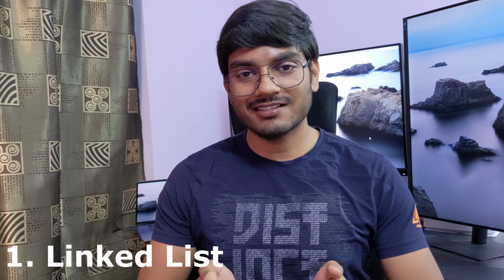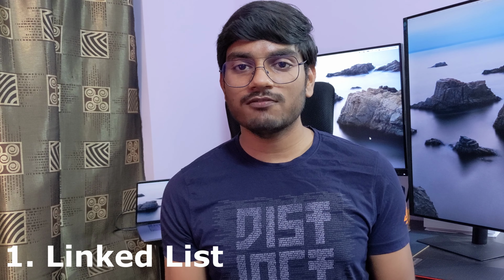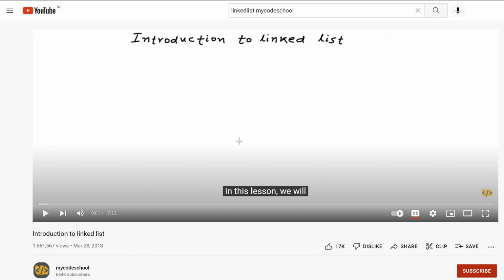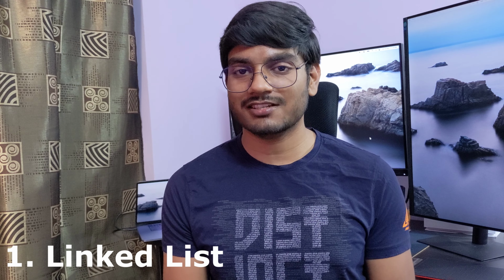So the first topic that we will discuss today is linked list. For linked list, I found that GFG has the best set of questions. They start from very basic and give you a nice introduction about what are linked lists, why we need them, and what are the differences between linked list and arrays. If you prefer video mode of lecture, then you can find this video on introduction of linked list on my code schools. Don't worry, you don't have to write any of these things. You will find the links to all these resources in the description box.